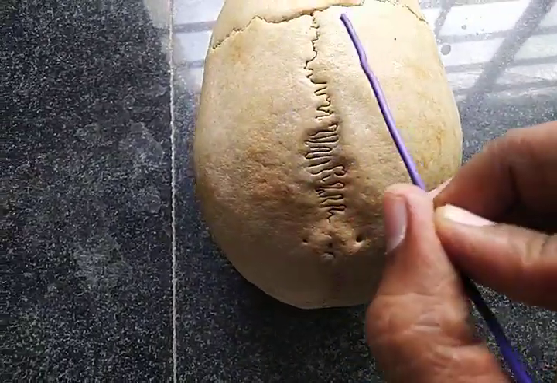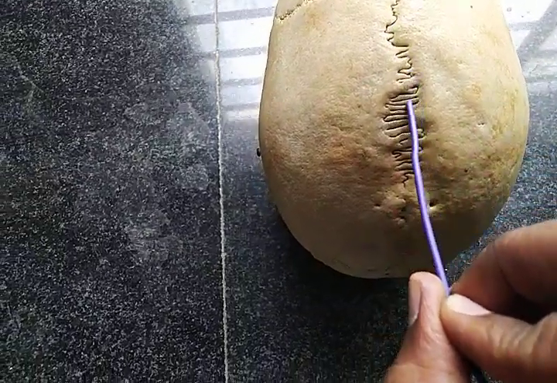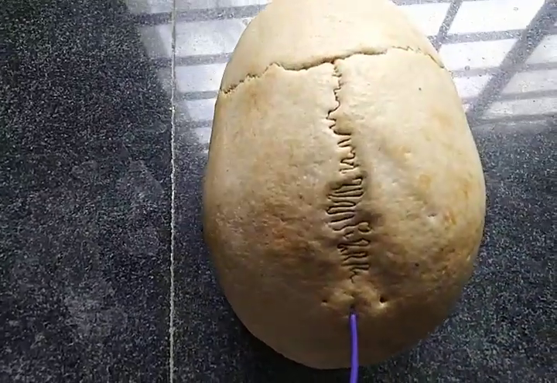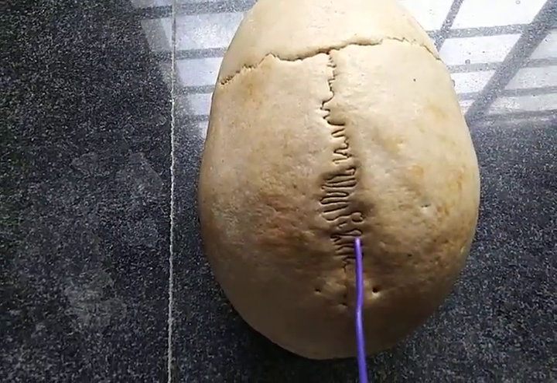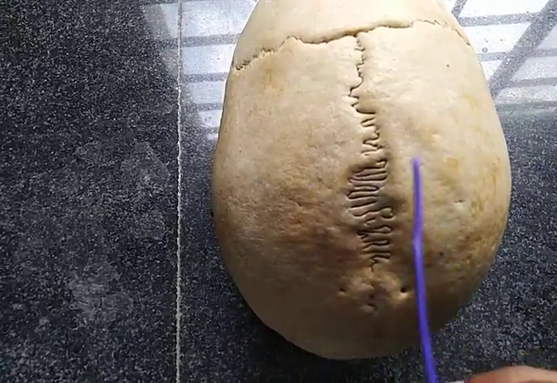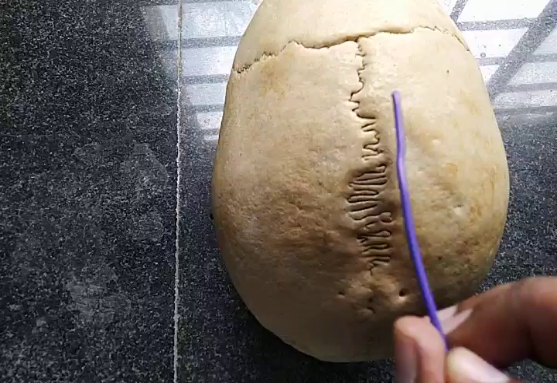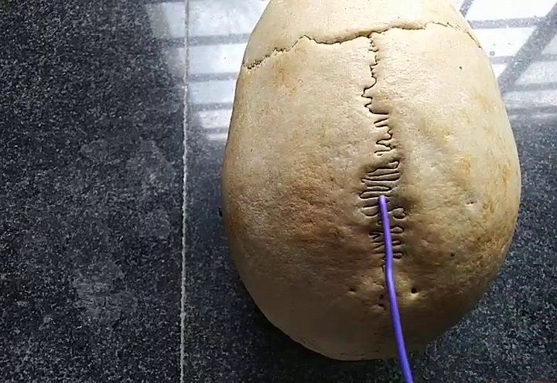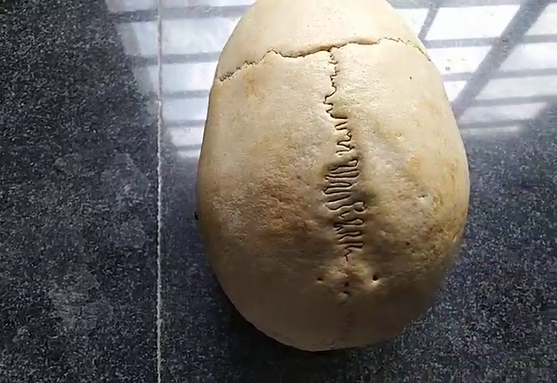It runs complete from side to side. Another suture is in the sagittal plane. So this is the sagittal suture. It separates both sides of the parietal bone. On each side there is a parietal bone, and in between they are joined by this sagittal suture.